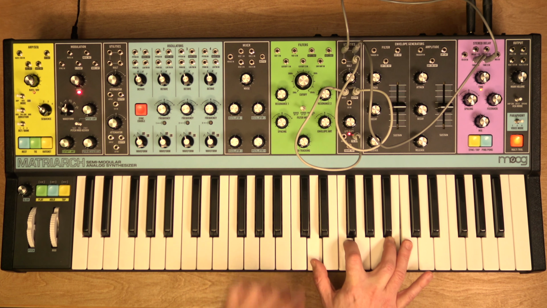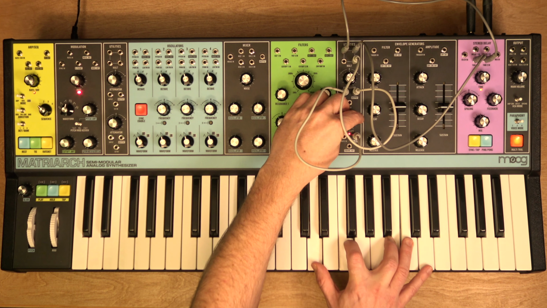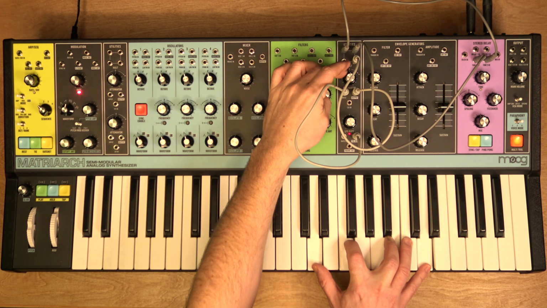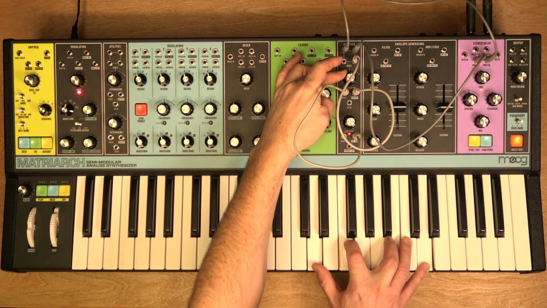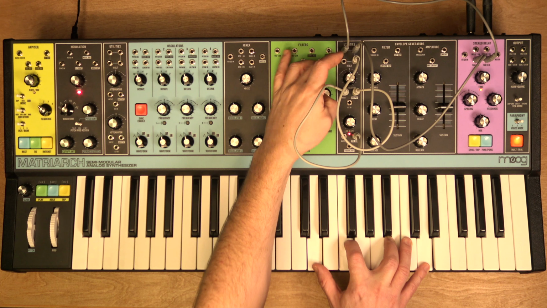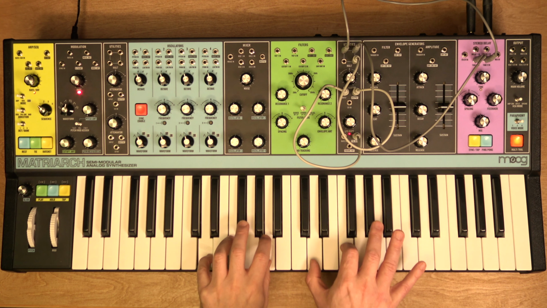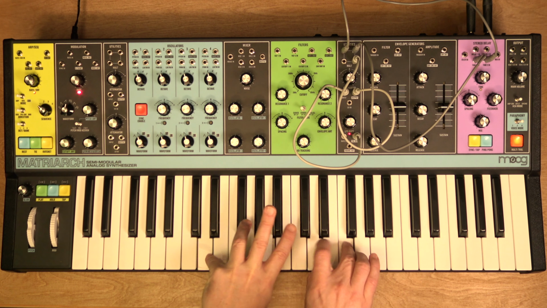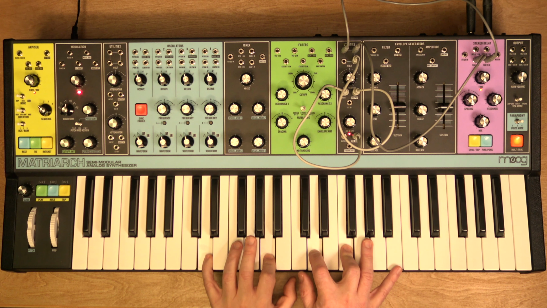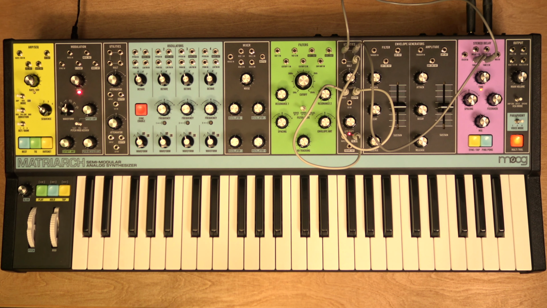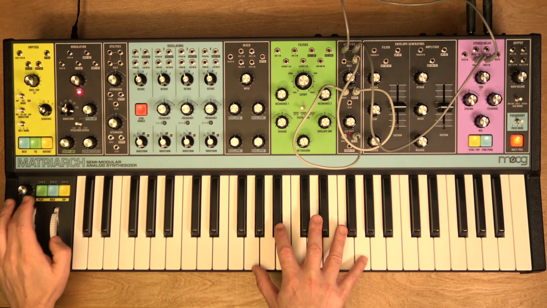And now we're going to take the LFO rate. It has an ARP selected for the ARP Sequence section, so let's just hear how that sounds.